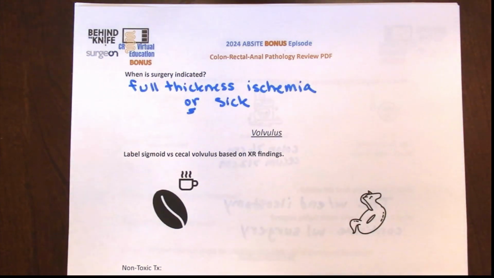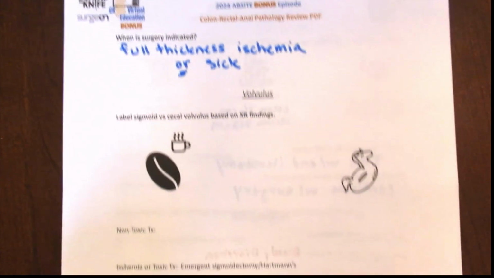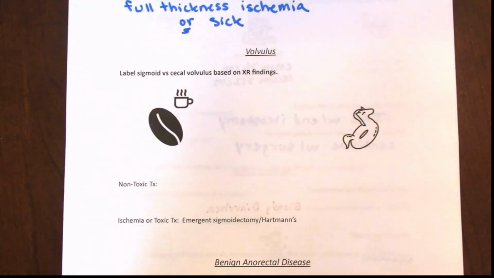Excellent. Our next topic will be volvulus. Lauren, there's two types of volvulus. There's sigmoid and cecal volvulus. What are the treatments for each? Let's start with sigmoid volvulus.